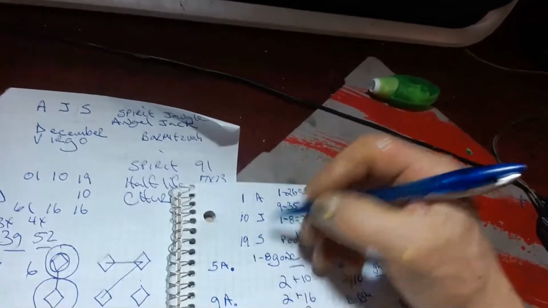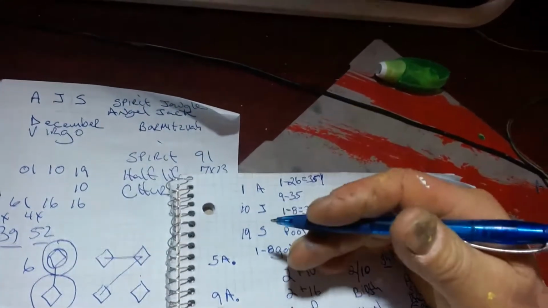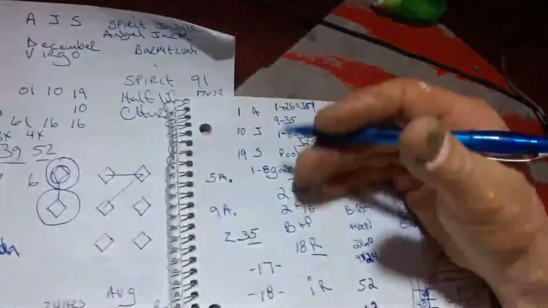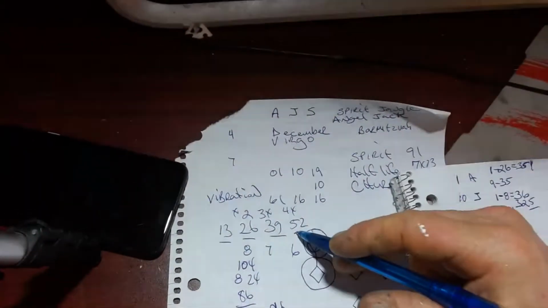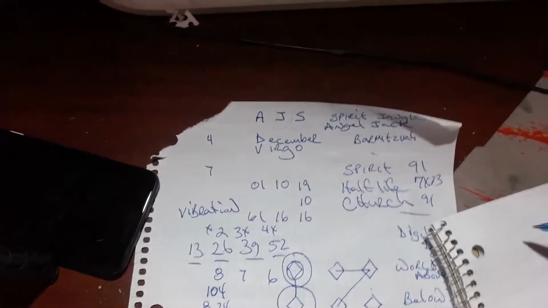Another thing for this is we'd have to multiply everything by 2, 3, and 4 like I did before. And that's for your vibration, so we get a different take on each one of the levels. I did it over here. I'm going to change the page and do it again. I'm not sure who can follow me, who's following me, who understands what I'm doing right now.